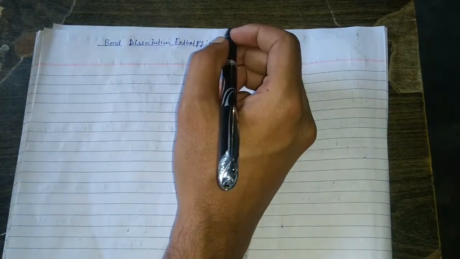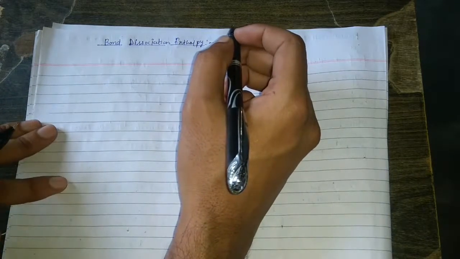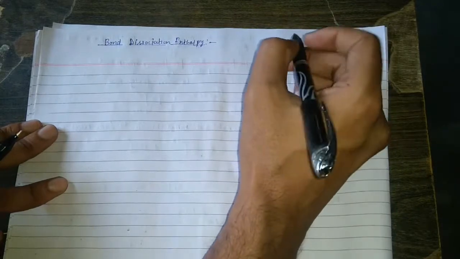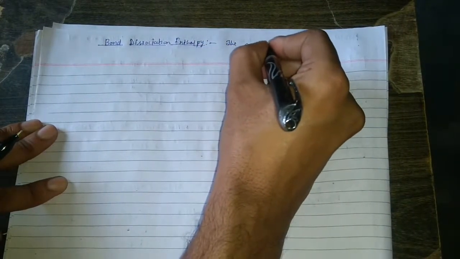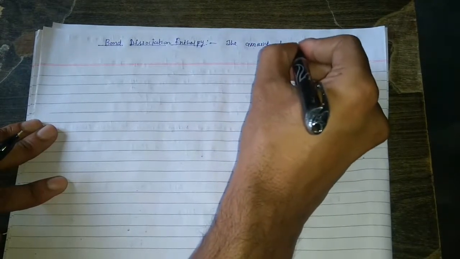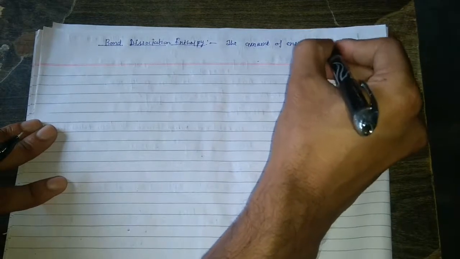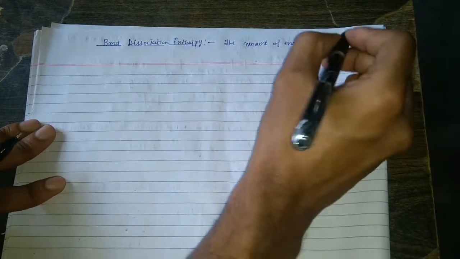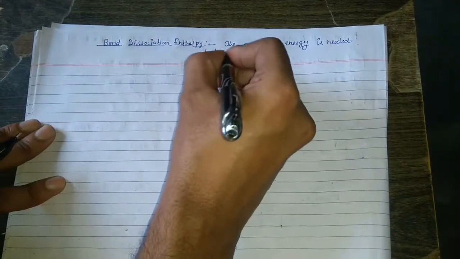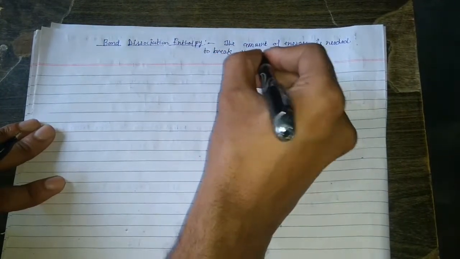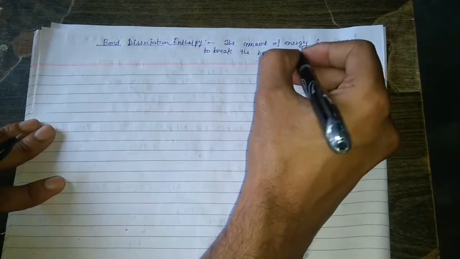Firstly, we are going to define the term bond dissociation enthalpy. The amount of energy needed to break the bonds into atoms.